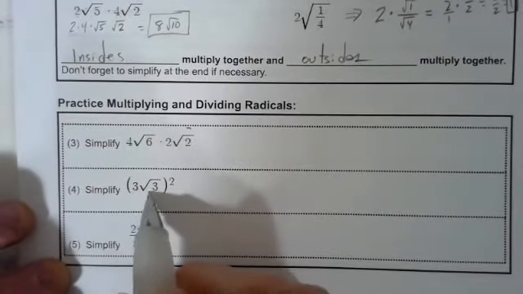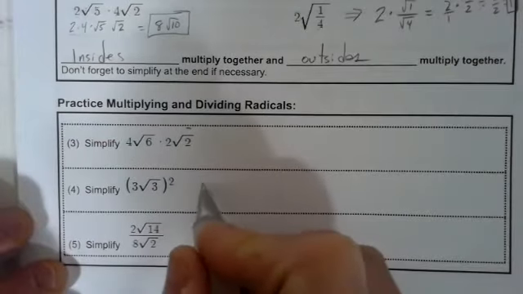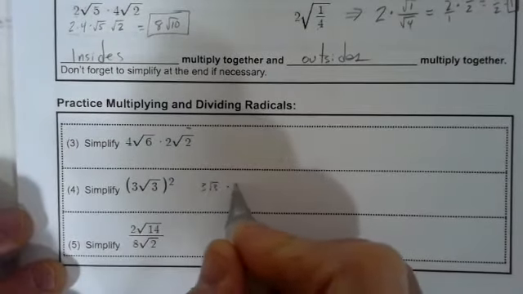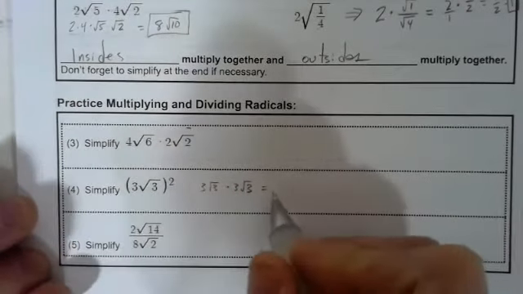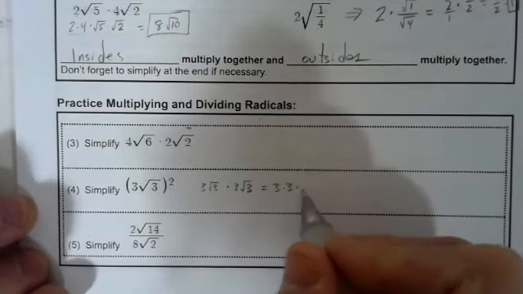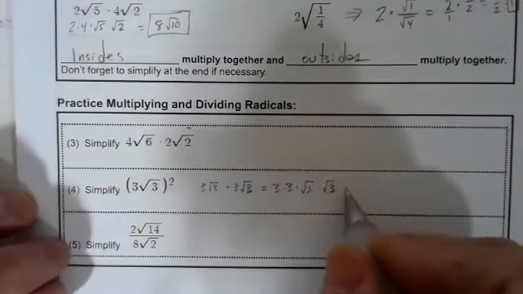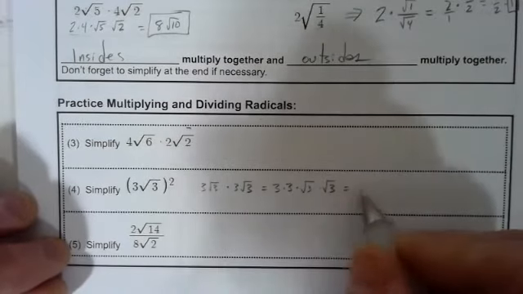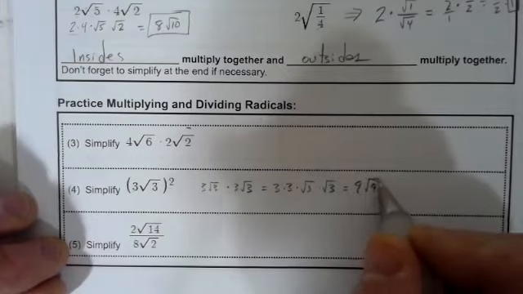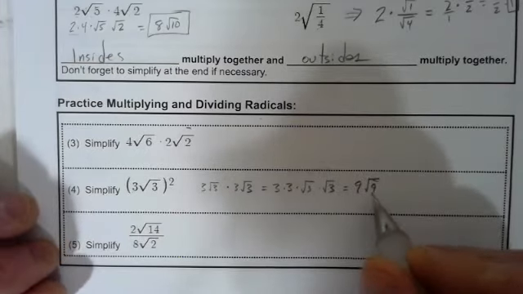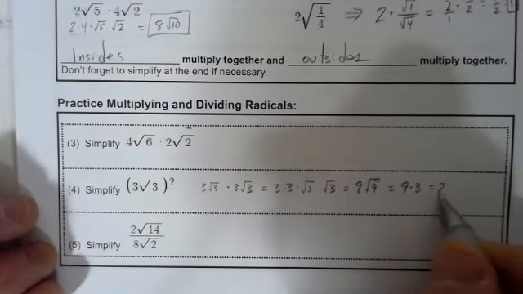Simplify 3 root 3 squared. Now squaring means you multiply something by itself. So that's going to give me 3 root 3 times 3 root 3, which I'm going to reorganize so my insides are next to each other. 3 times 3 times root 3 times root 3. Cool. And now I can multiply my outsides, which is 9, and my insides, 3 times 3 gives me the square root of 9. Now I know the square root of 9 is equal to 3, so this also equals 9 times 3, which equals 27.